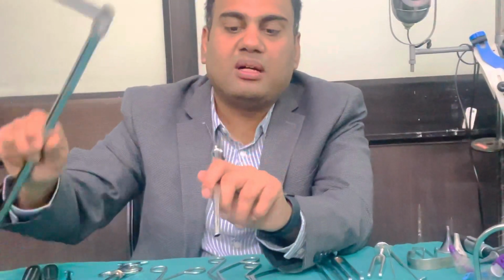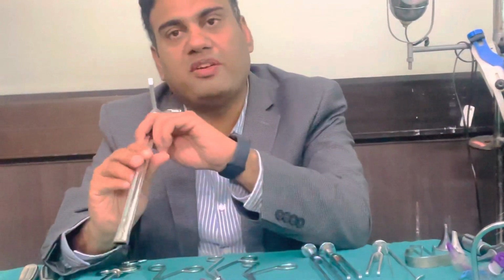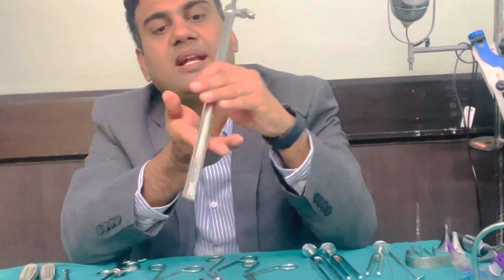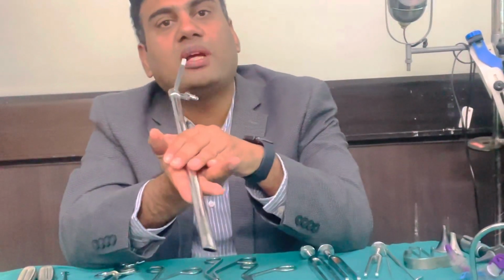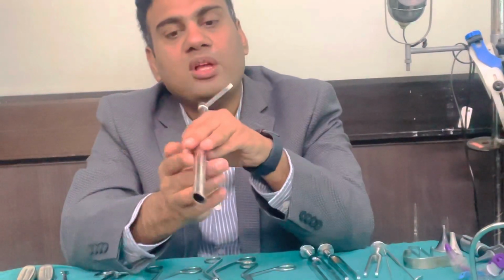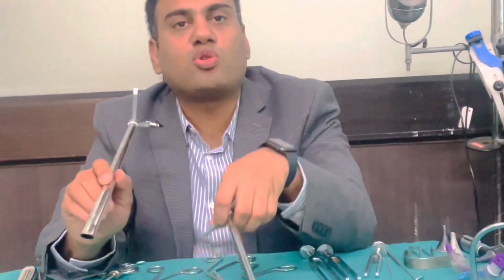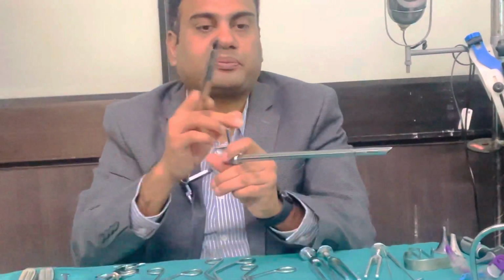Many times certain examiners ask that if I make holes in the esophagoscope, will it become a bronchoscope? No, even if you make holes in the esophagoscope, the shape of the esophagoscope is flattened anterior-posteriorly, which is how the esophagus is in our body. So esophagoscope and bronchoscope are not interchangeable.